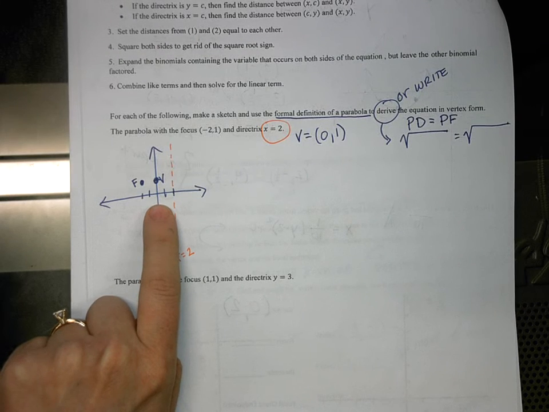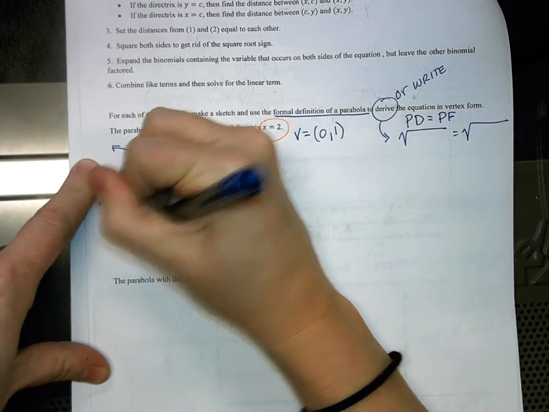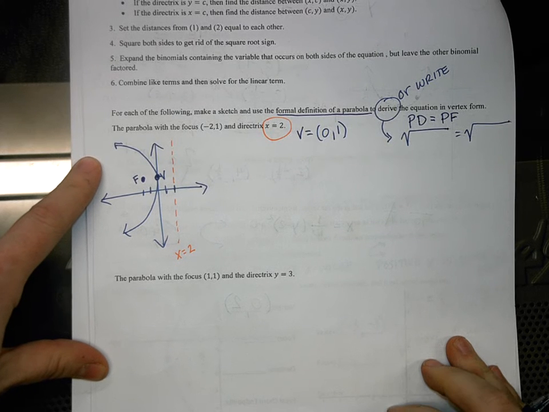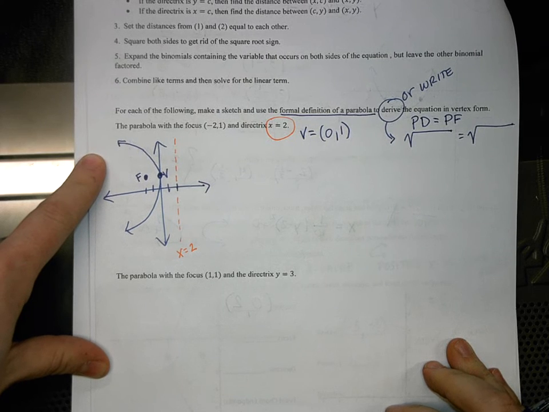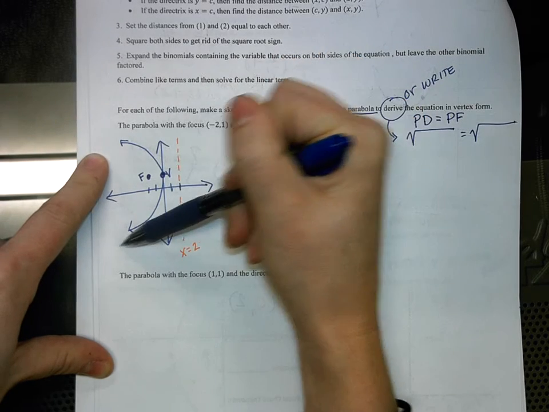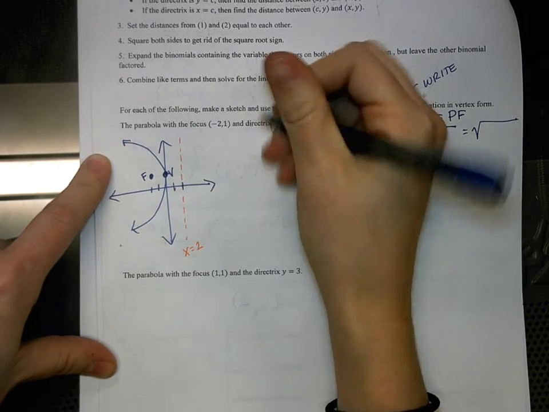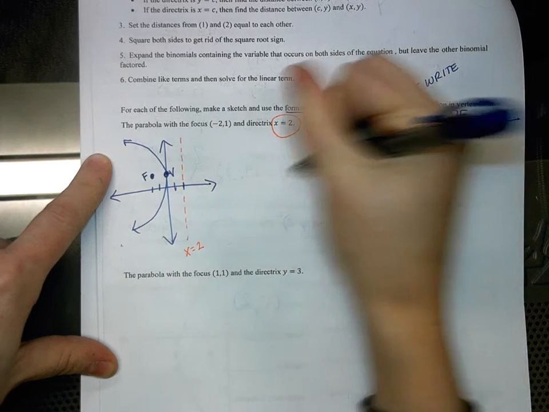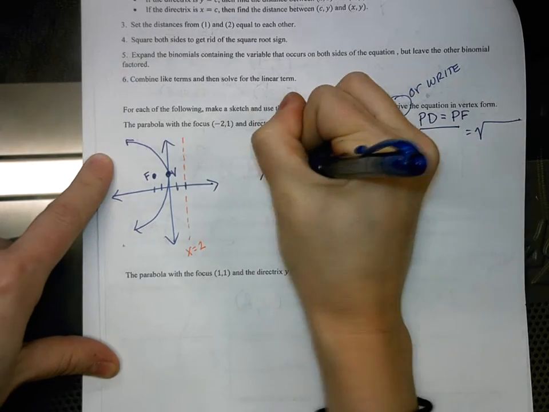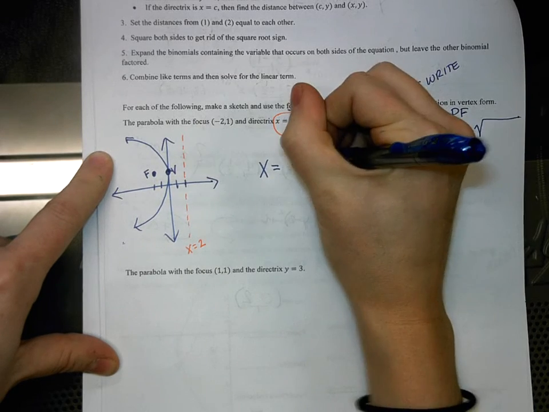What direction is this graph going to open? How do we know that it opens toward the left? How do we know it's a negative a value? The focus. We have to open toward the focus, which means we open left. That then tells me that I will have a negative a value. All right, so is this going to be an x equals or a y equals parabola? X equals, because x is left and right, right? And it's a negative a value.